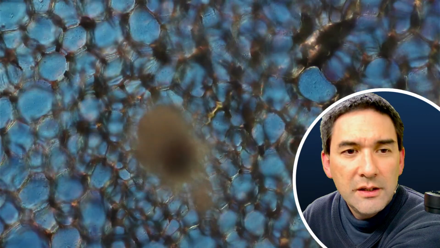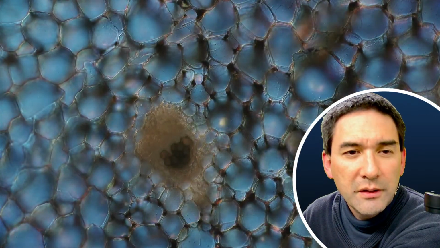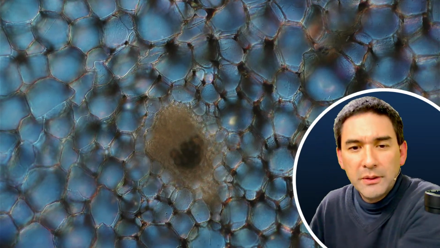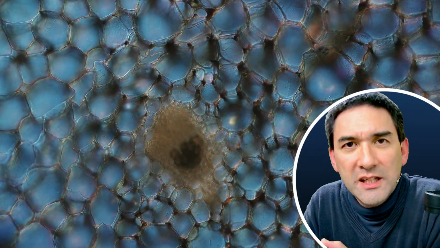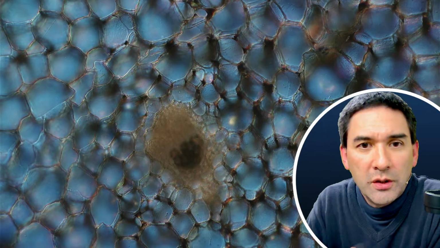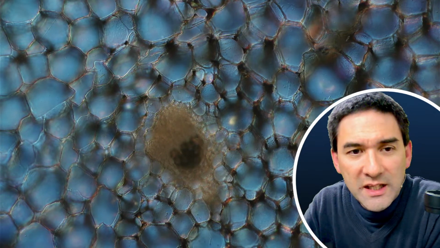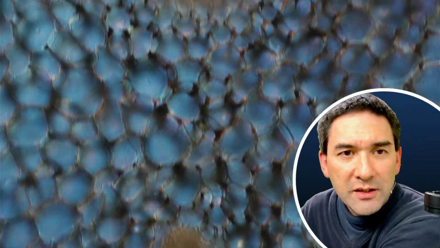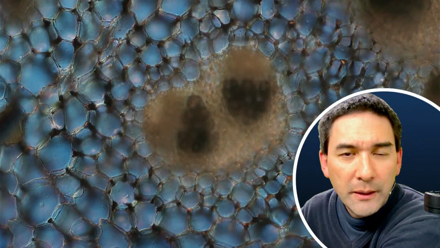And here we go. These are the vascular bundles that I was talking about. Those vascular bundles are cells that are transporting water. The xylem transports water up the plant, and the phloem transports it down. And you're able to see those vascular bundles scattered throughout the leaf.